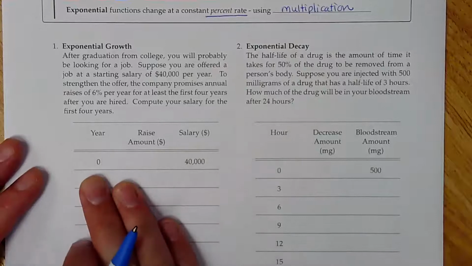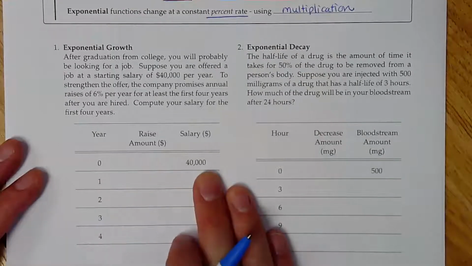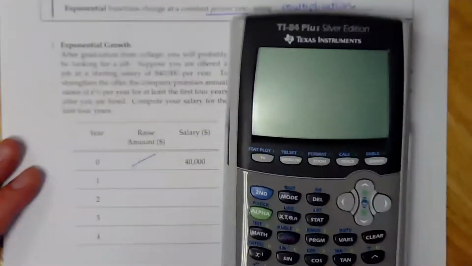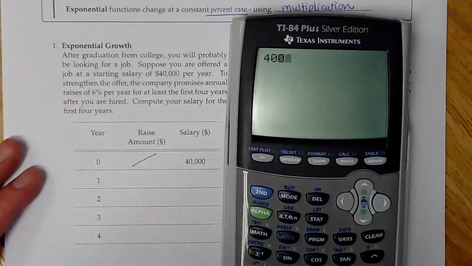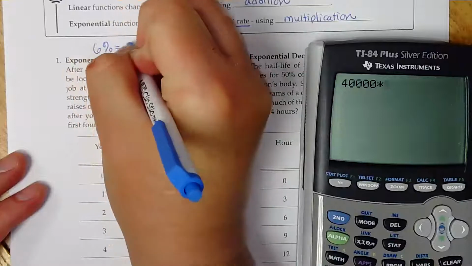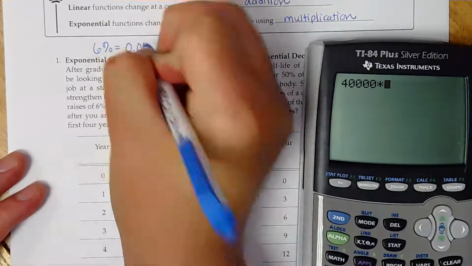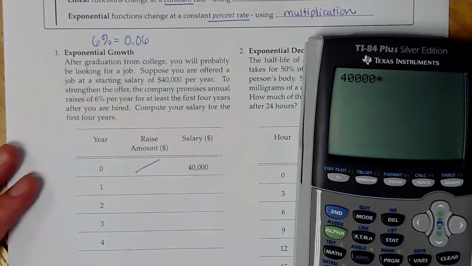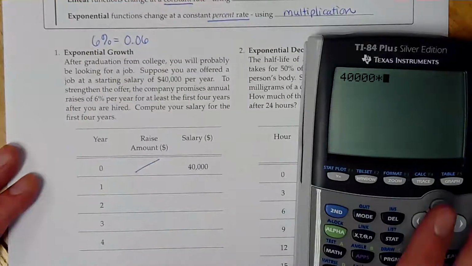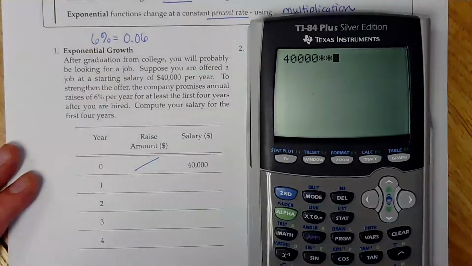All right, so year 0, when you start there, you'll be making $40,000. Then you're going to get a 6% raise. So we'll do 40,000 times, and now that's 6%. If we change that to a decimal, it's 0.06. Okay, so one of the things you're going to need to be comfortable with in this chapter is switching between these percents and these decimals. So take that 40,000 and I'm going to multiply that times 0.06.